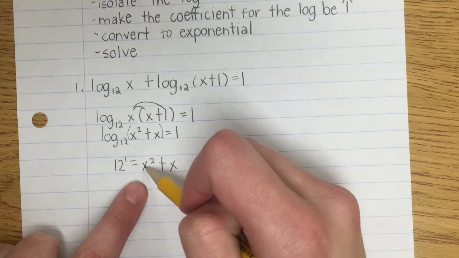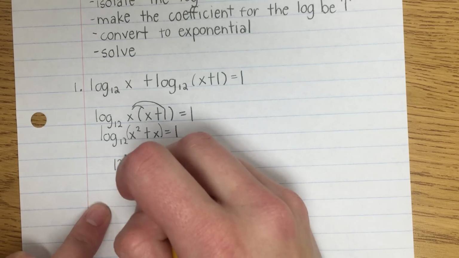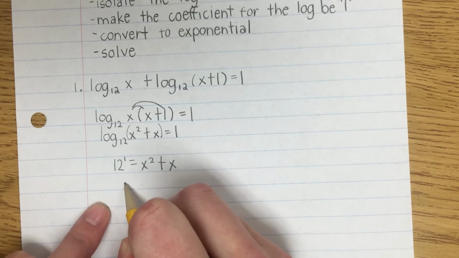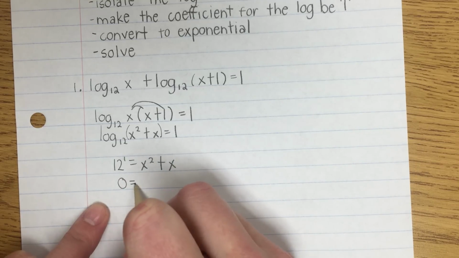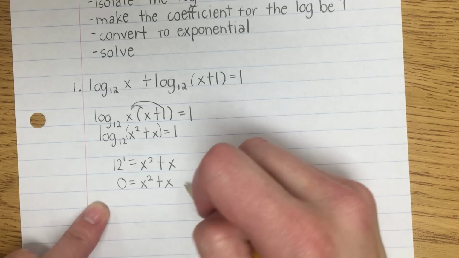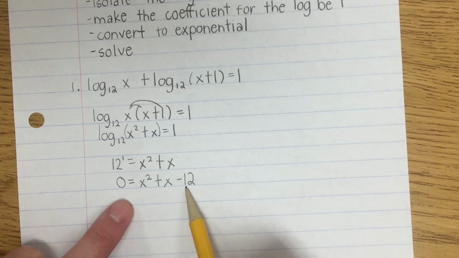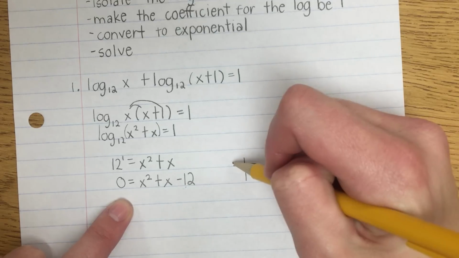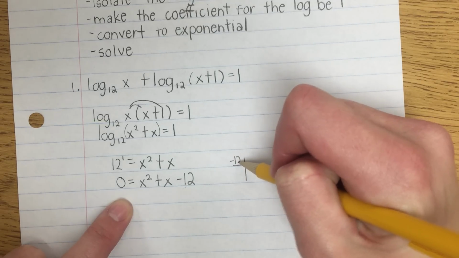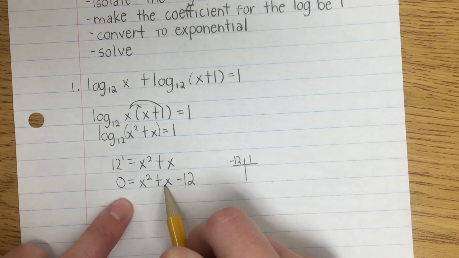So since I've got my x squared over here on this side and it's a positive 1, I'm just going to move over this 12. That's 12 to the first, so that's 12. So this is going to be 0 equals x squared plus x minus 12. And I can look at this and see that it's pretty easy to factor because if I made my chart, I would look for numbers that multiply to negative 12 but add to 1.